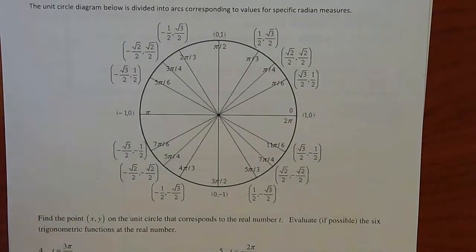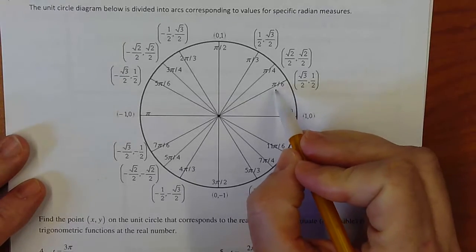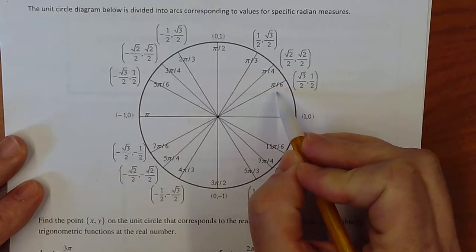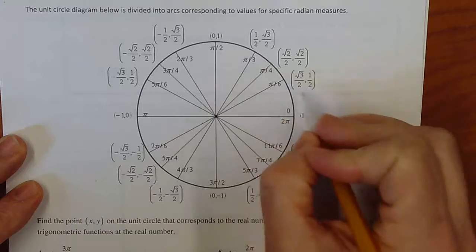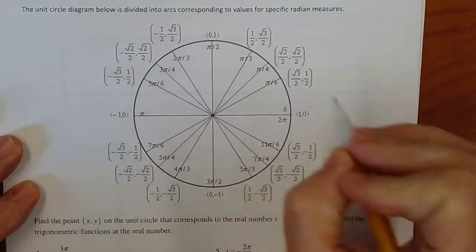Okay, for this next set of problems, we're actually going to use this unit circle diagram. Now, these aren't just random values that are given to you on this problem. They are specific to pi over 6. Pi over 6 is equivalent to 30 degrees. So let me just give you a brief little explanation of why these coordinates are what they are.